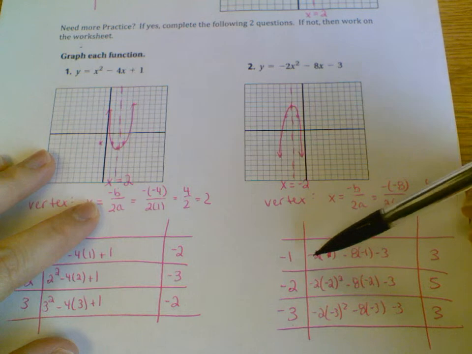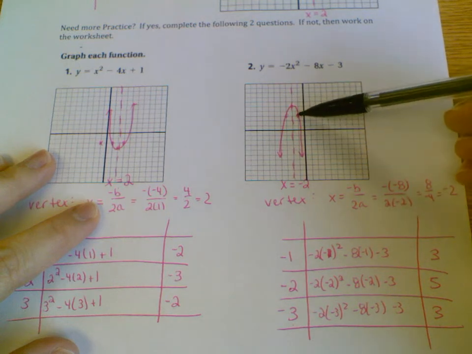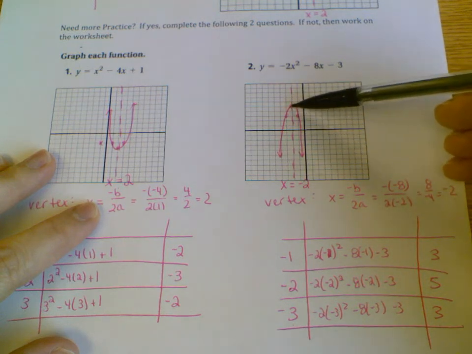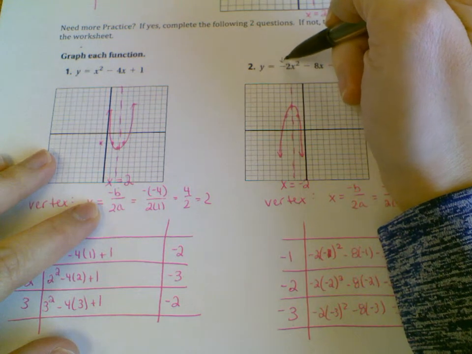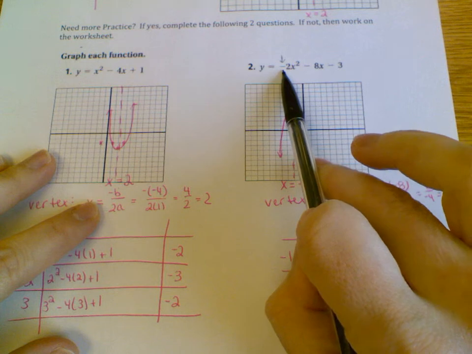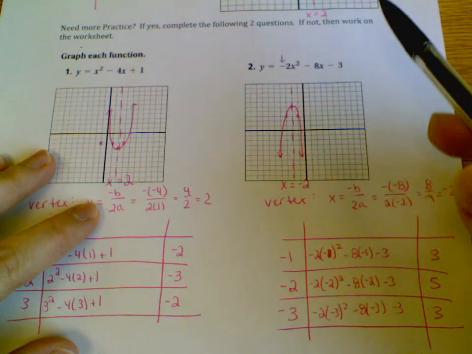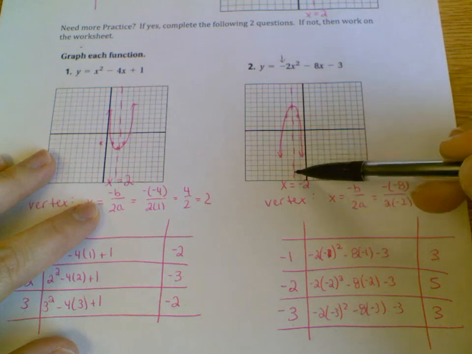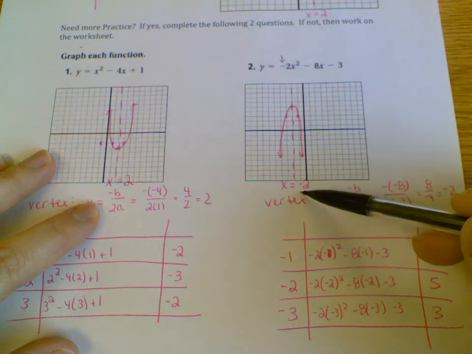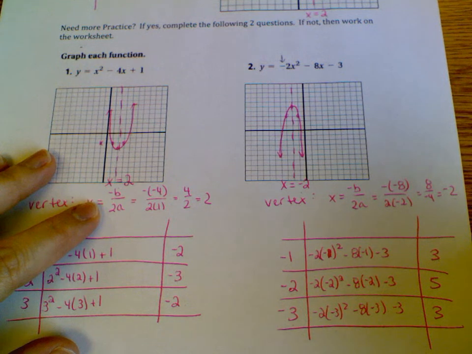So then I come back and I plot (-1, 3), (-2, 5), (-3, 3). So again, notice this is facing down, which it should be because this leading coefficient is negative. So since it's pointing down, I know I'm okay there. And then I put in my axis of symmetry and label it with the x-coordinate. So x equals negative 2.